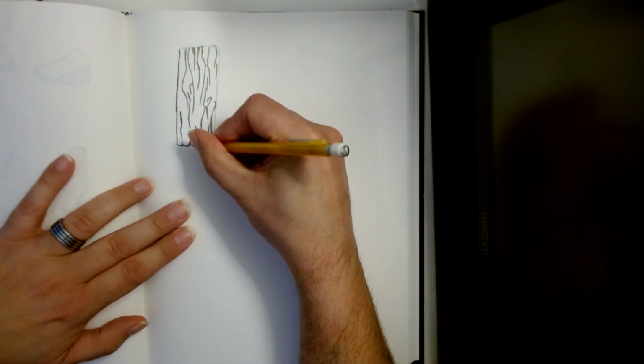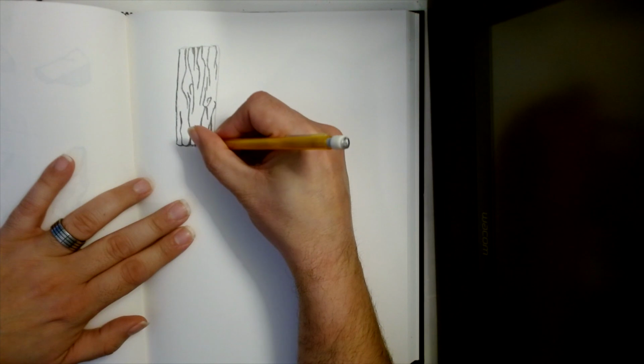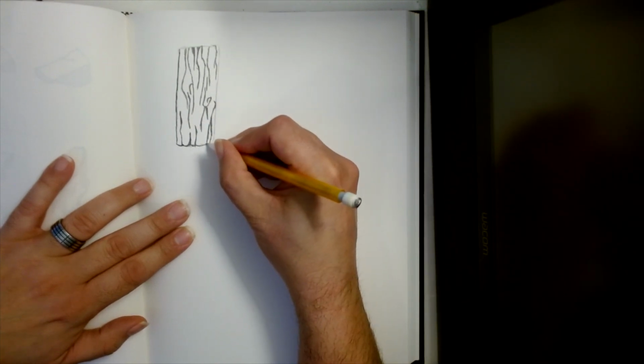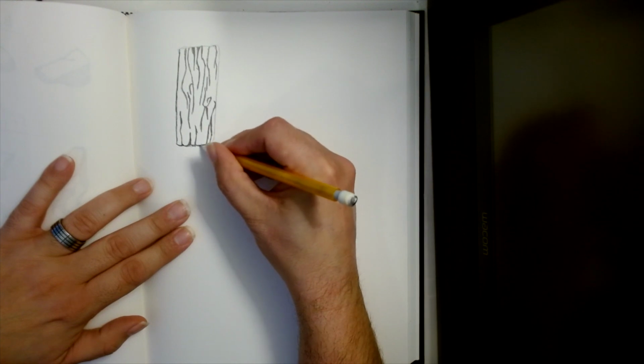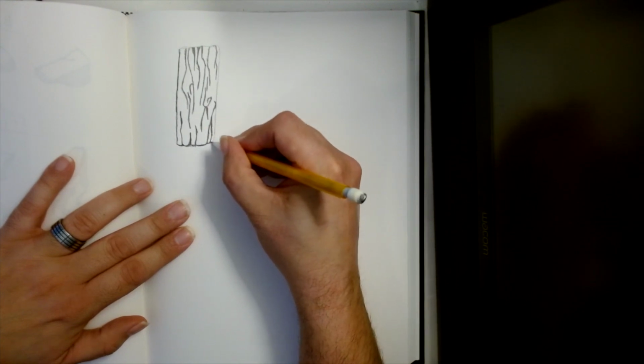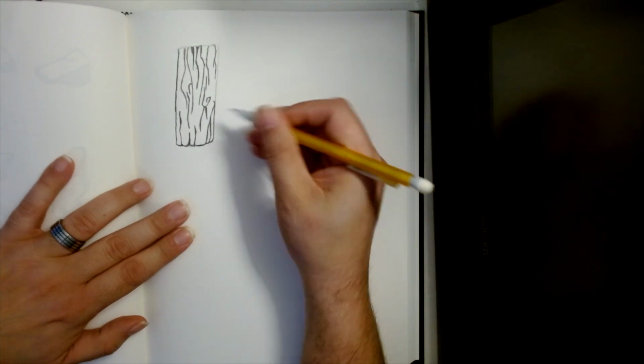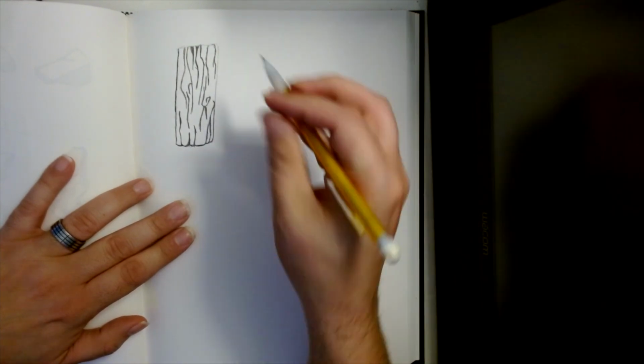And just have them kind of arch. So it's almost like I'm doing an M shape. And what that will allow for is some change in the texture of the wood.